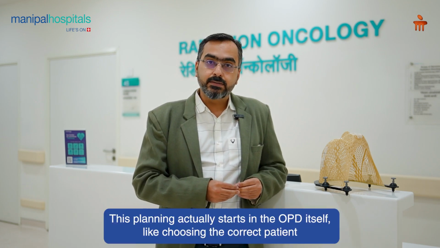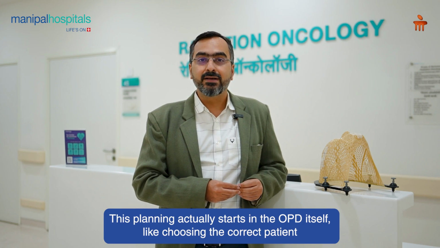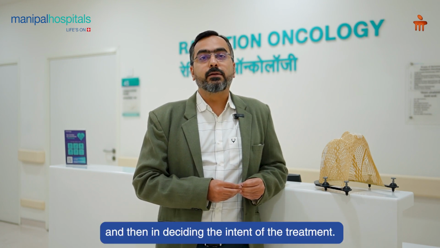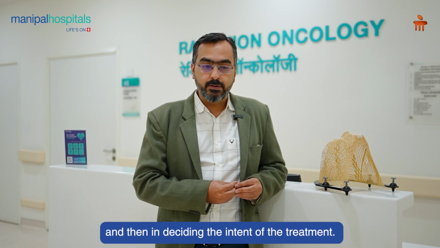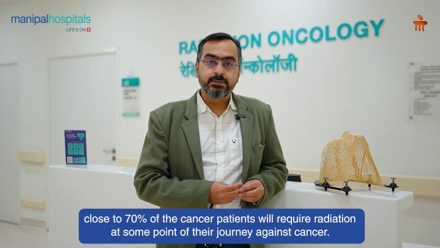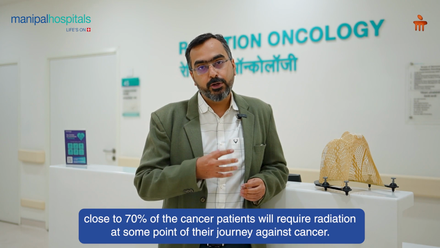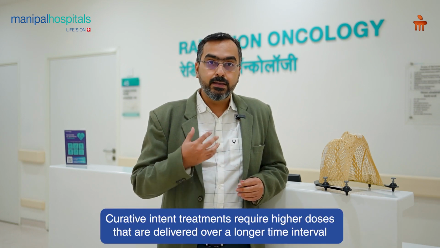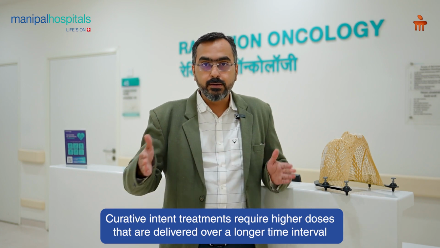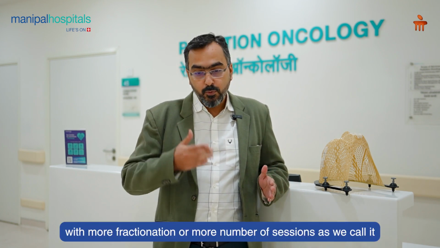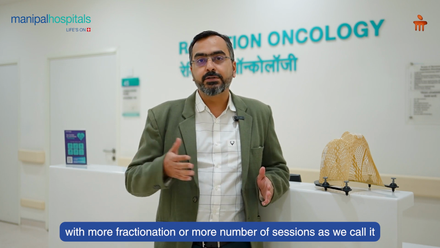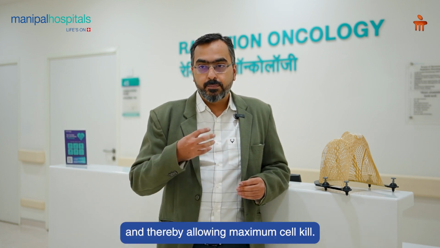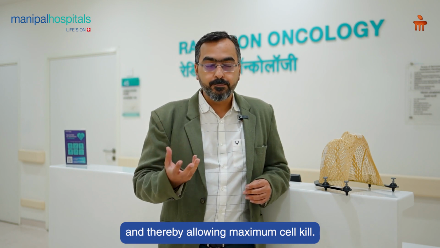This planning actually starts in the OPD itself, like choosing the correct patient and then deciding the intent of the treatment. Close to 70% of cancer patients will require radiation at some point of their journey against cancer. Some of them are curative, a few of them are palliative intent treatments. Curative intent treatments require higher doses that are delivered over a longer time interval with more fractionation, or more number of sessions as we call it, thereby allowing maximum cell kill.